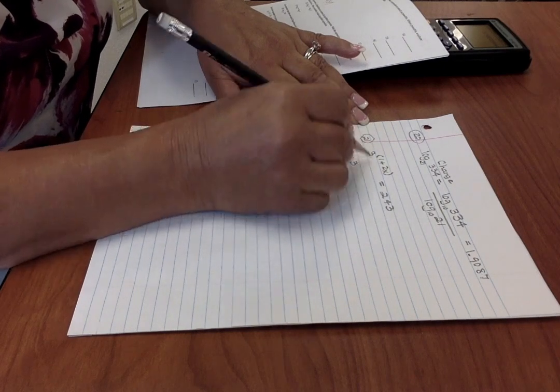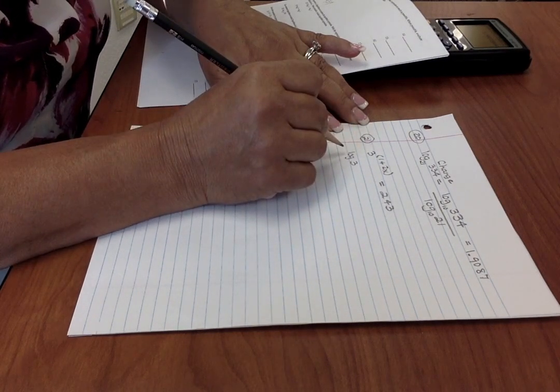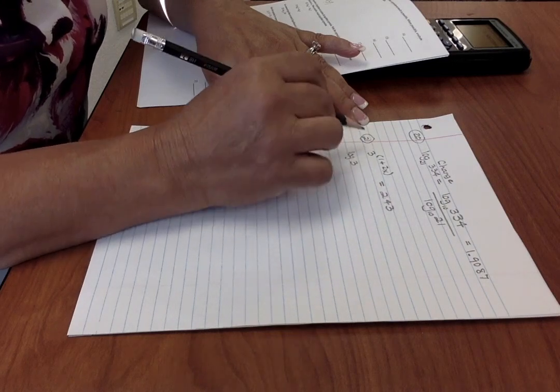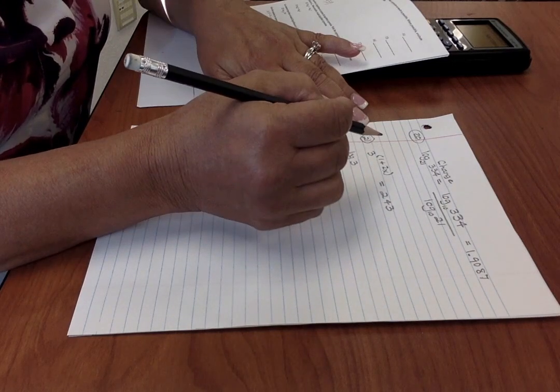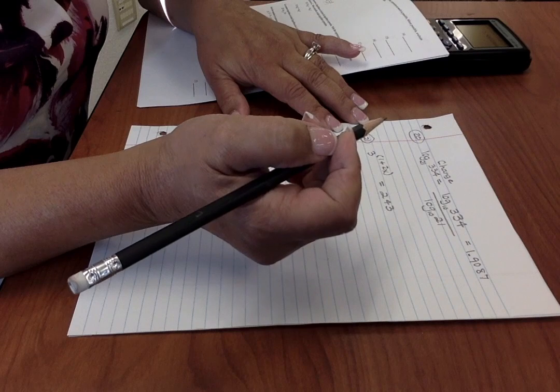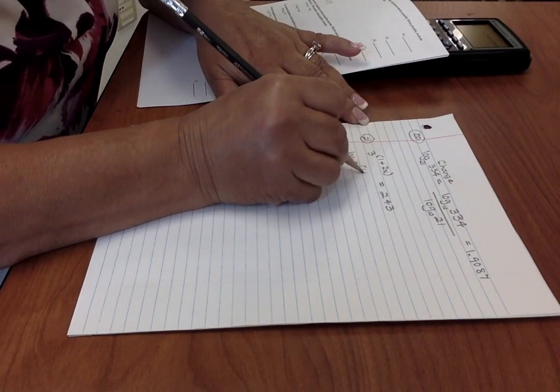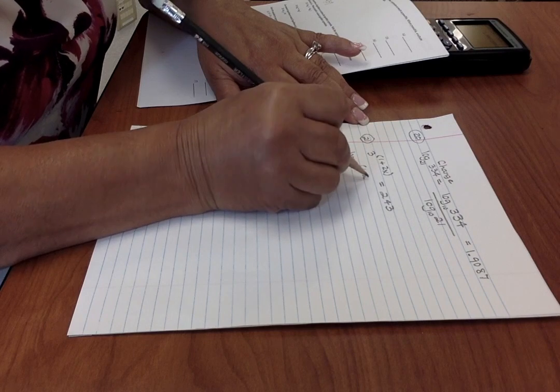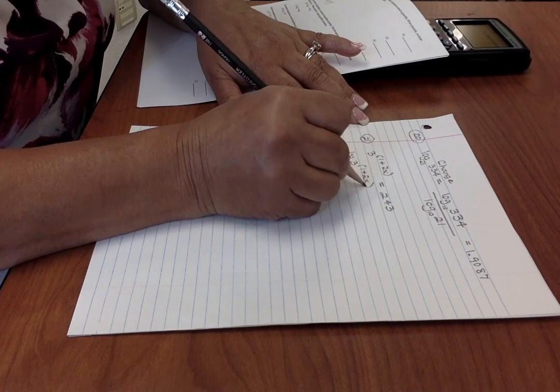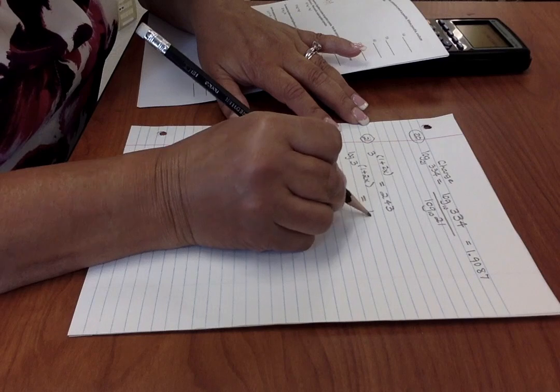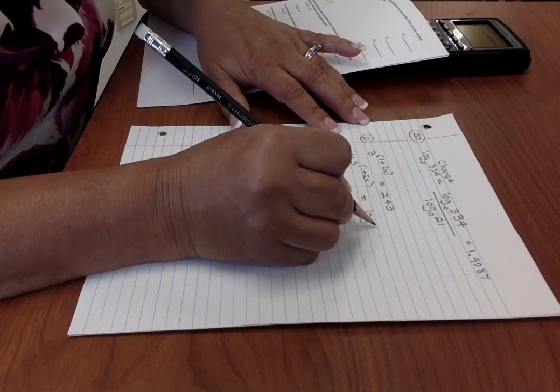Now, if there were e's in this problem, I would probably choose natural logs, but in this case, there's no e's because e is the base of a natural log, so I'll just use common logs. So it's log of 3 to a power of 1 plus 2x, and then you take the log of the other side as well.